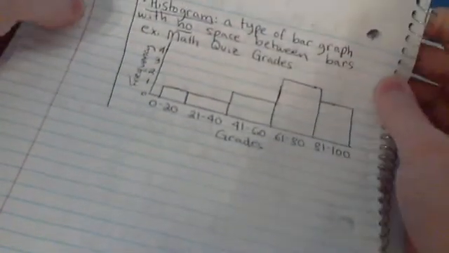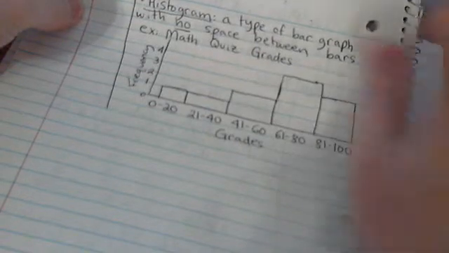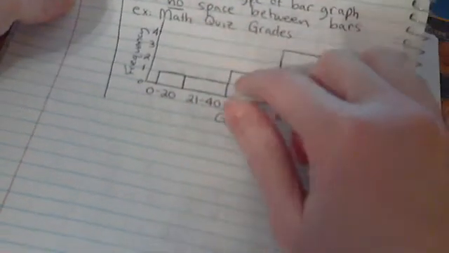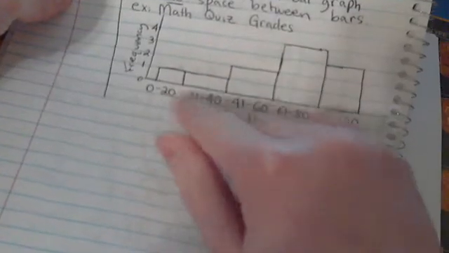Oops, my camera is messing up. Anyway, back over here. This is a histogram. Okay, a histogram is a type of bar graph with no space between the bars. So I used the same data and I made this histogram. So math quiz grades, look, I used the same percents, same grades here.